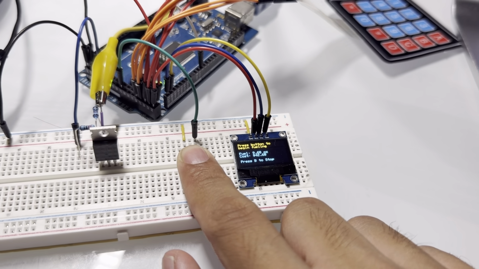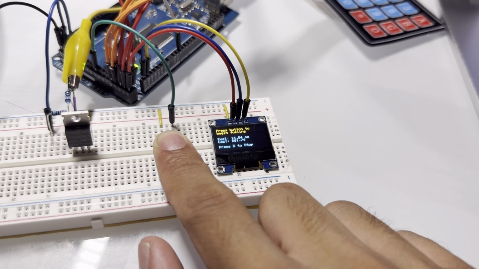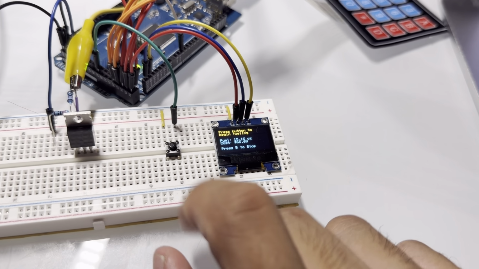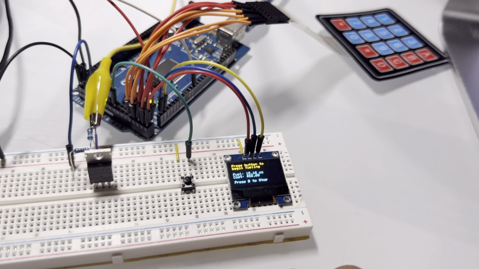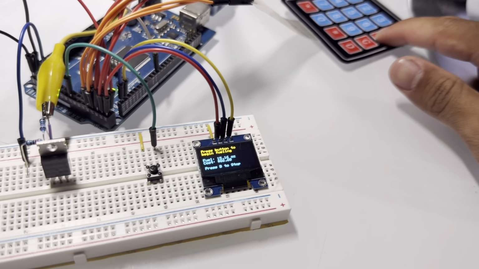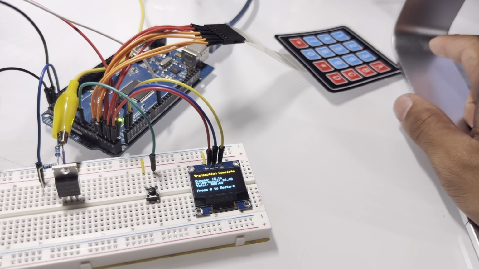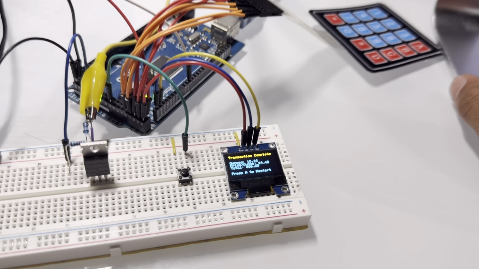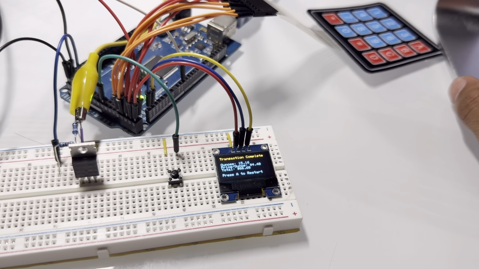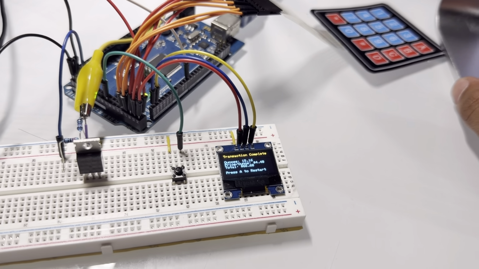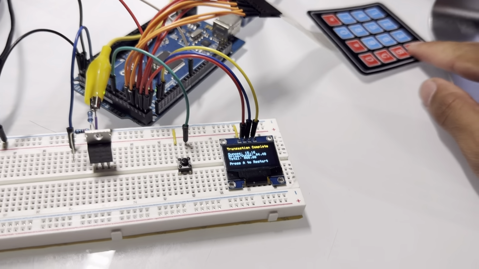convert those pulse counts into fuel volume and transaction cost in real time, while the OLED display updates continuously with live transaction data. When fueling is stopped and you do not want to fuel anymore, the user can select the B key and the system will transition into the complete state. This displays a summary which includes the total fuel volume, the fuel price, and the total cost. Pressing the A key will reset the system back to the ready state.